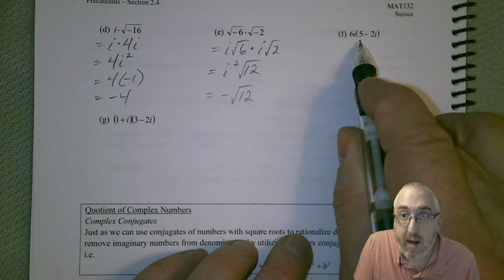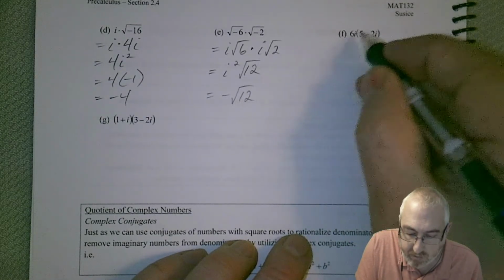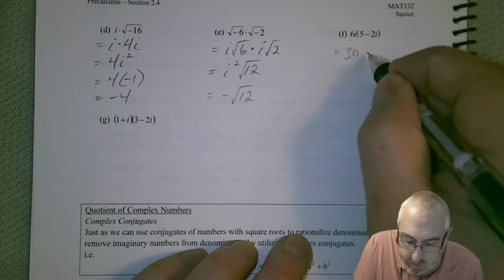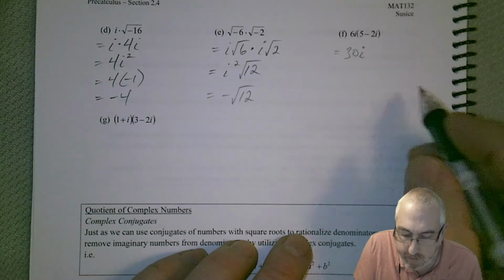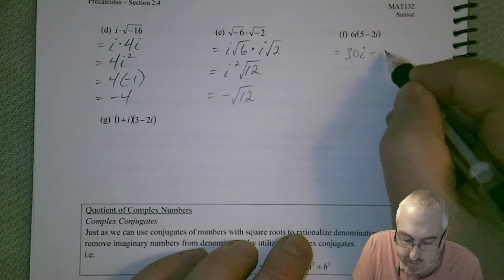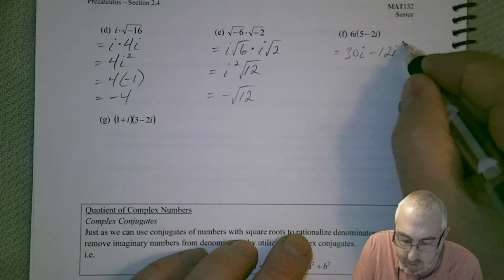6i times 5 minus 2i. Well, we're going to have to distribute. So 6 and 5 is 30, so 30i. And then 6 times the -2 is -12. I and I would be an I squared.